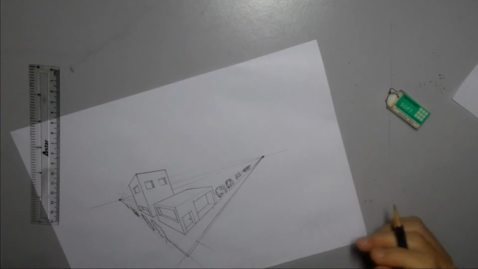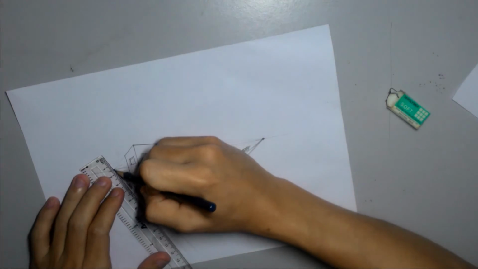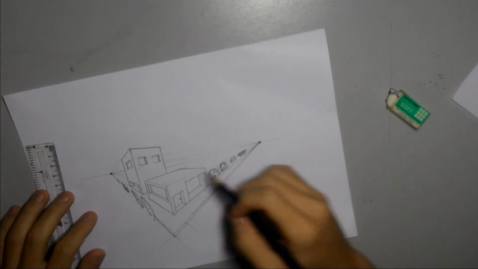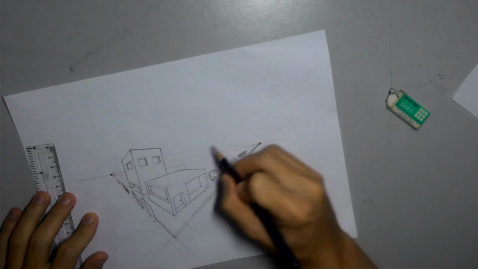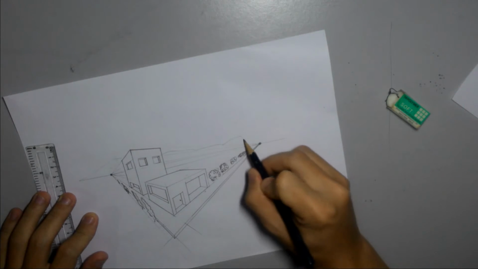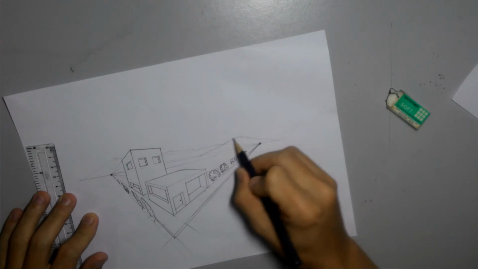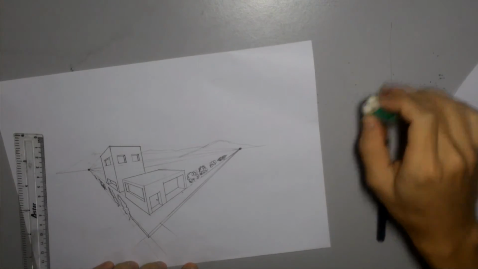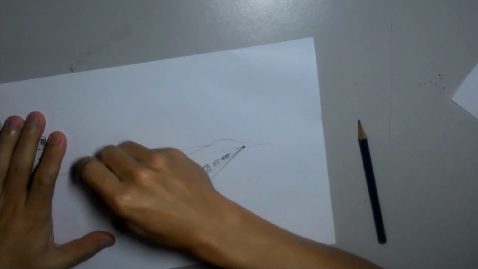So you have something like this. And yeah, that's it. And then you can draw some mountains behind, just to show the depth of field. And just clean it up a bit and we are done.